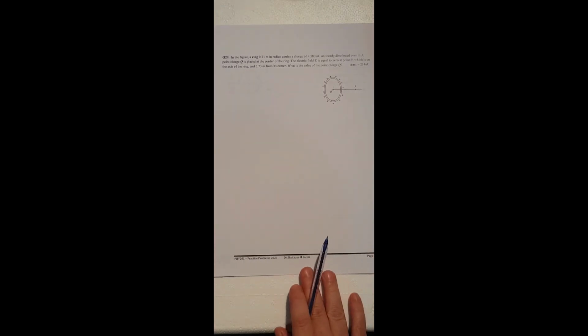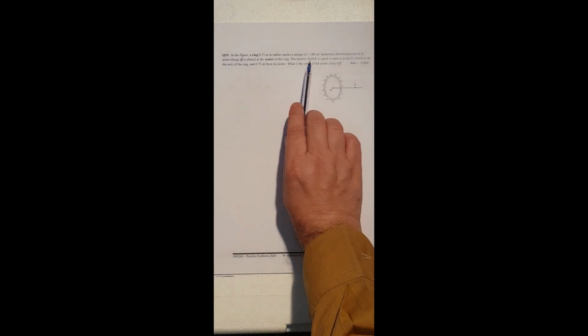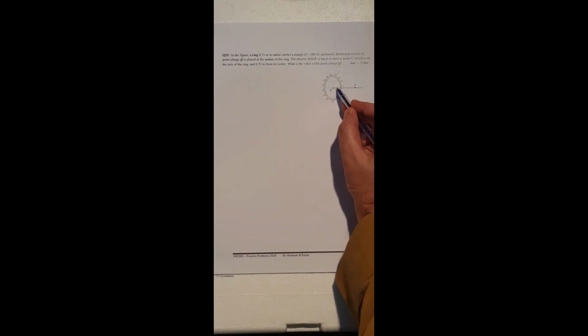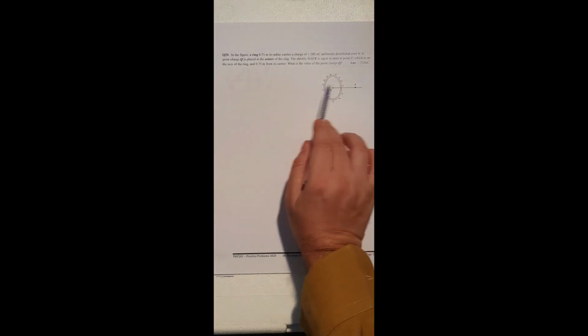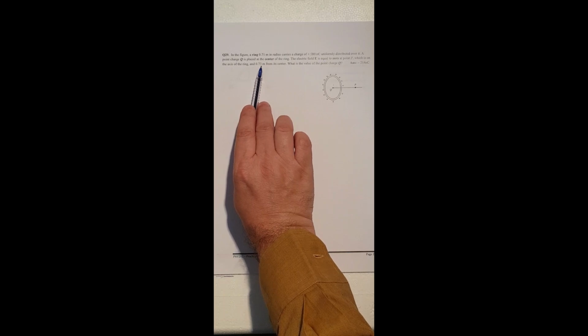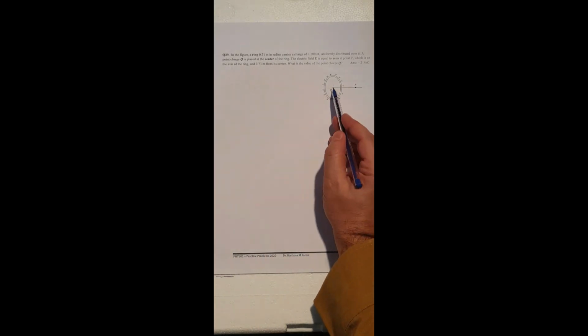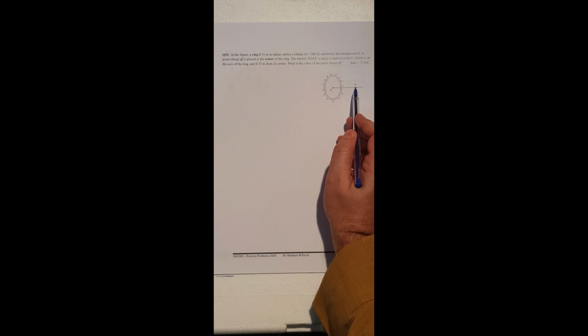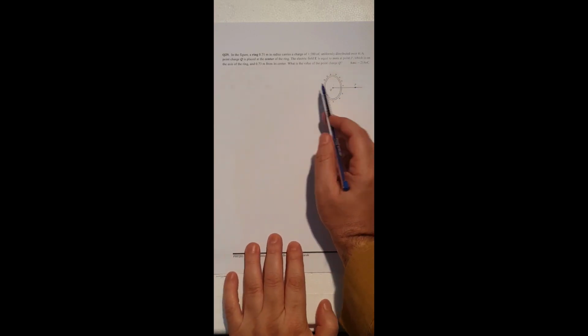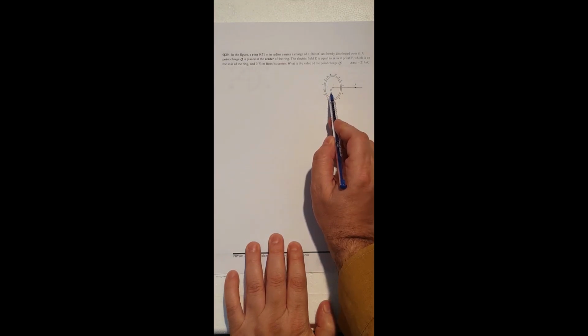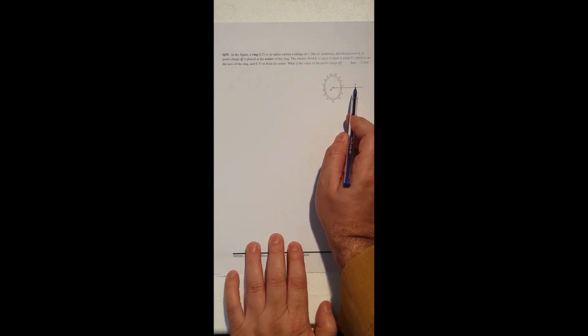The question says the electric field is equal to 0 at point P, here at this point on the axis of the ring. The electric field here is 0 at point P, which is on the axis of the ring, and it's 0.73 meters from the center. So the distance from here to there is 0.73 meters. Now the question is, what is the value of the point charge Q?